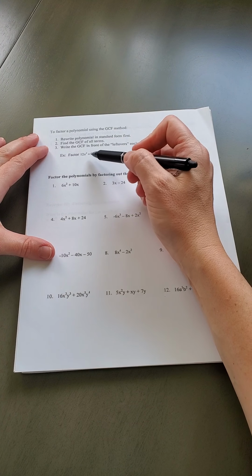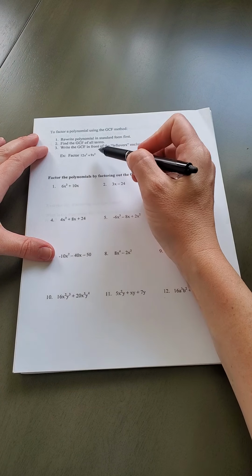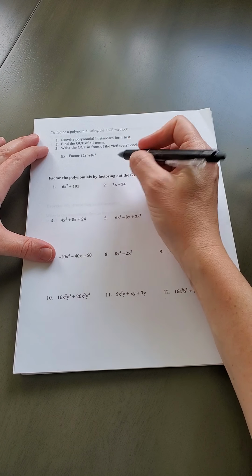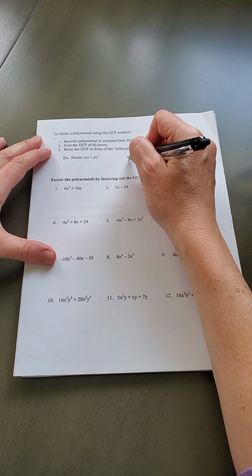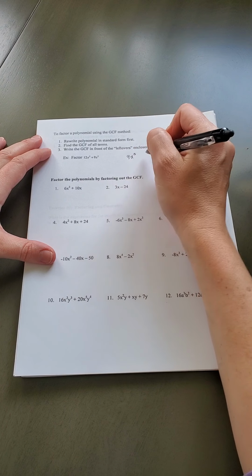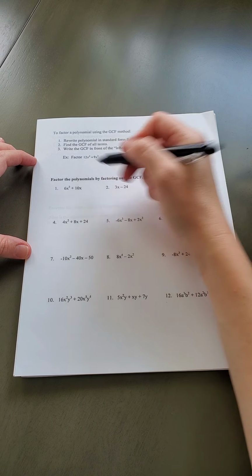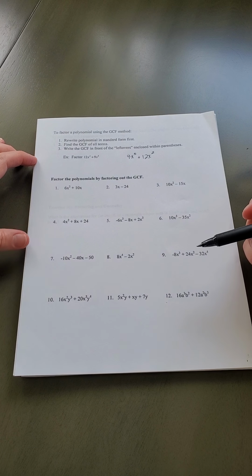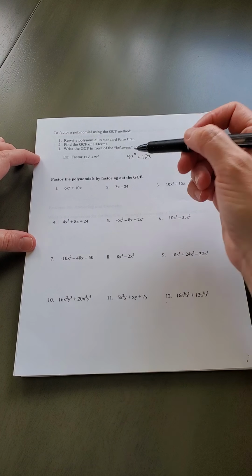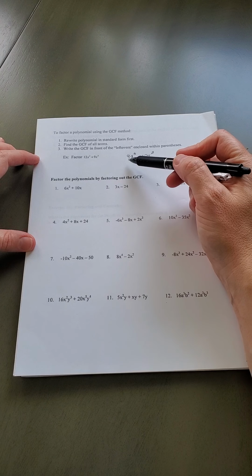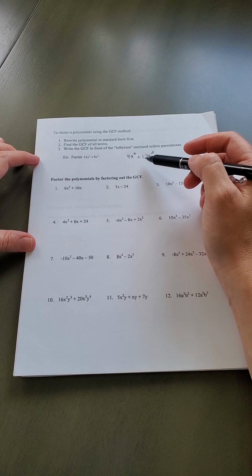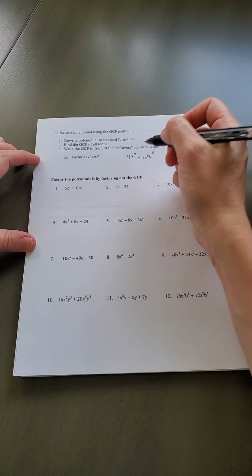For this one, we're not in standard form because this one has an x to the fifth and this one has an x squared. So I'm going to rewrite this with my 9x to the fifth first plus 12x squared because it's positive. Now, to factor, the first step is to figure out the highest number that 9 and 12 can both be divided by.